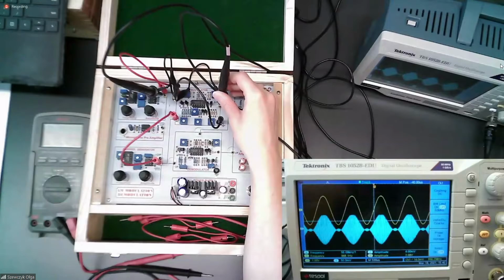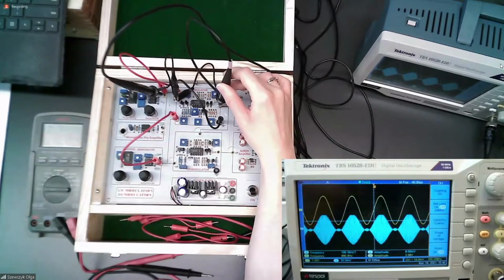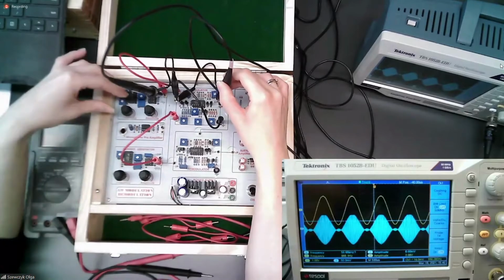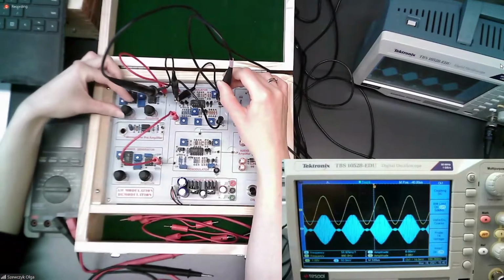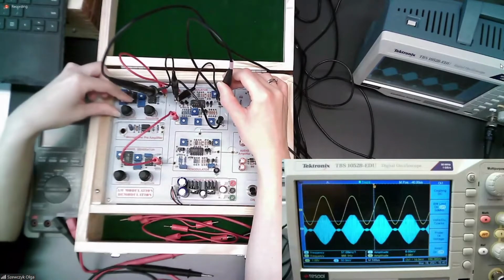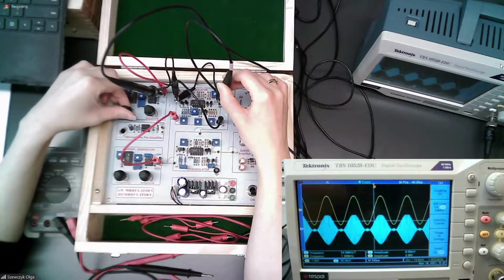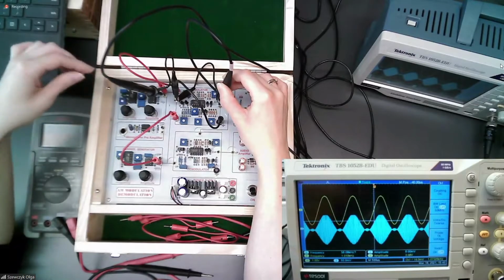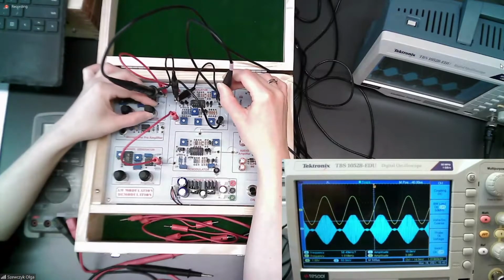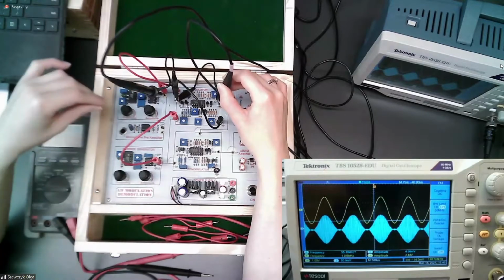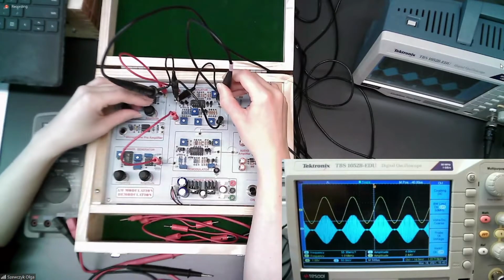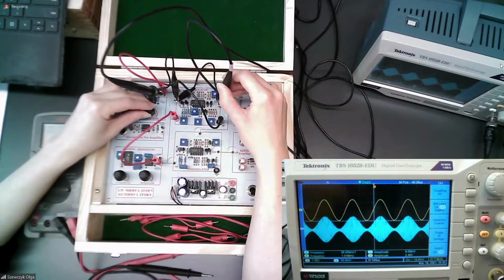The blue one is channel 2, and this is the modulating signal. And now we can see that by changing the frequency of the sine wave generator, it's the same frequency of the modulator. And by changing the amplitude of the input signal, we can adjust the modulation.